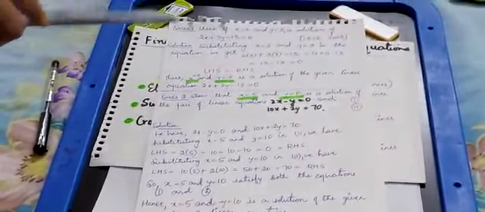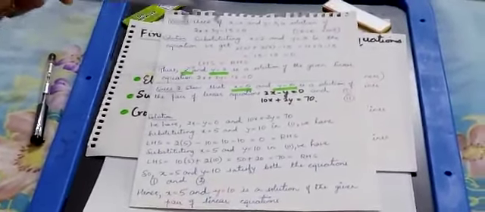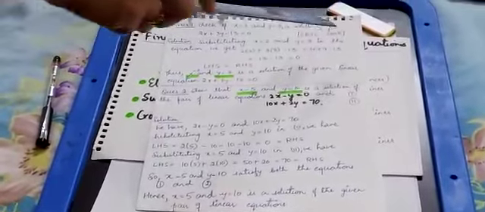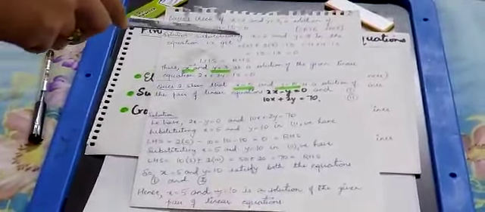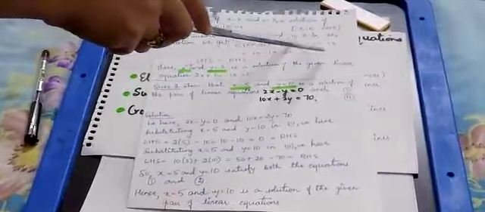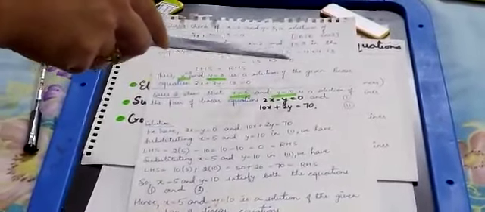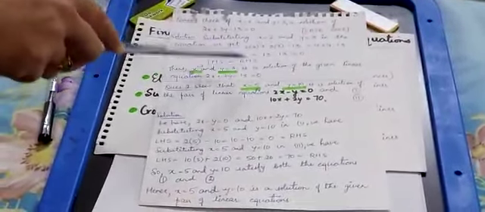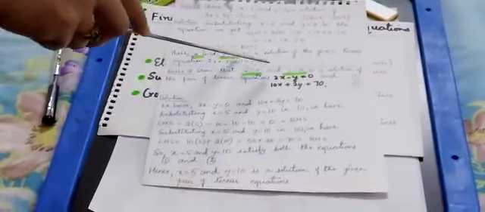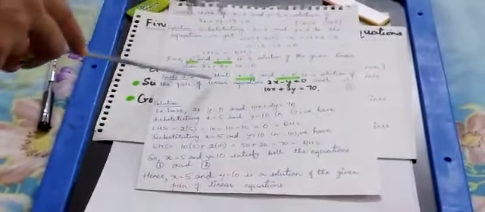This question was also asked in one of the CBSE examinations in the year 2008. Substituting x is equal to 2 and y is equal to 3 in the equation, we get 2 into 2 plus 3 into 3 minus 13, which is 13 minus 13 is equal to 0. Means LHS is equal to RHS, which implies that x is equal to 2 and y is equal to 3 is a solution of the given linear equation.